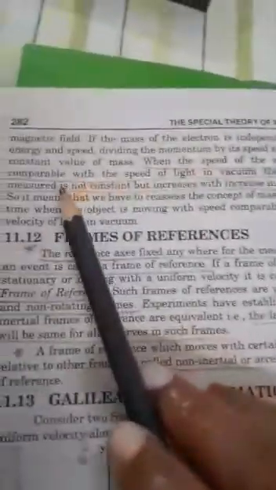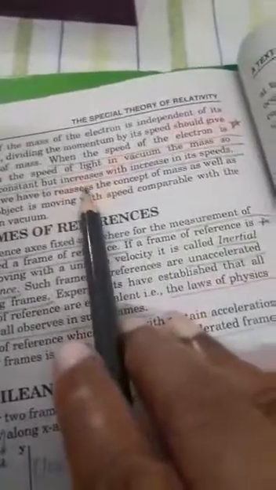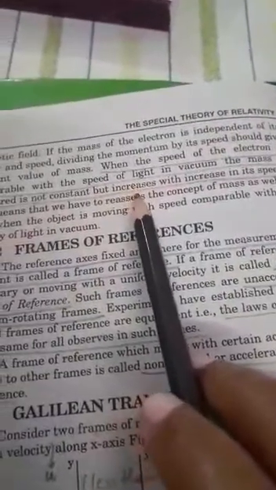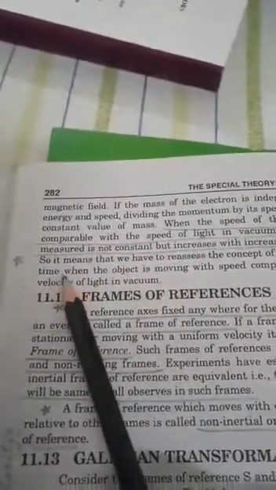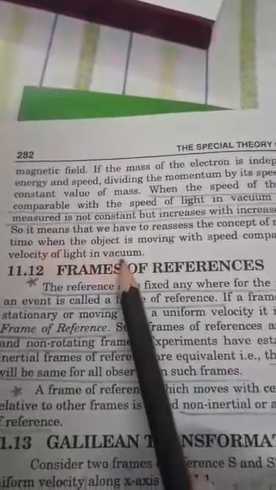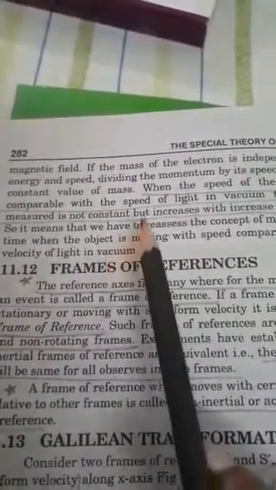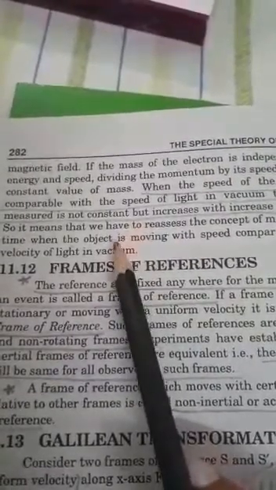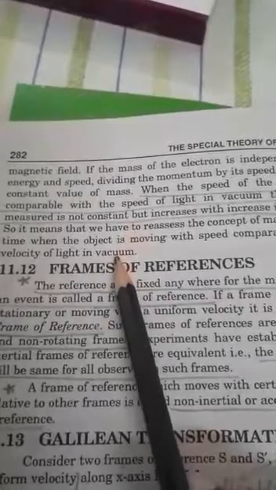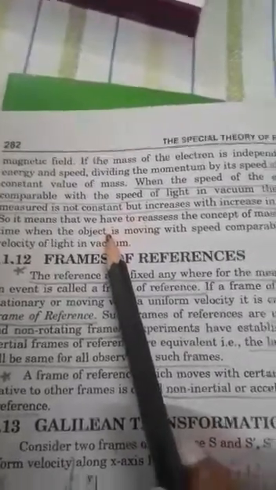Further, when the speed of the electron is comparable with the speed of light in vacuum, the mass so measured is not constant but increases with increase in its speed. So it means that we have to reassess the concept of mass as well as time when the object is moving with speed comparable with the velocity of light in vacuum. The mass starts increasing when the speed of the body increases. This is what we are going to study.